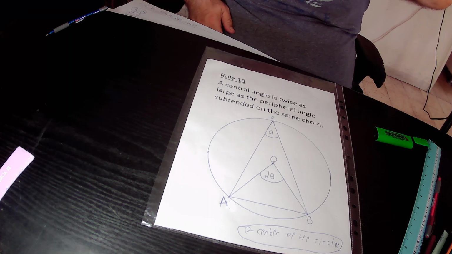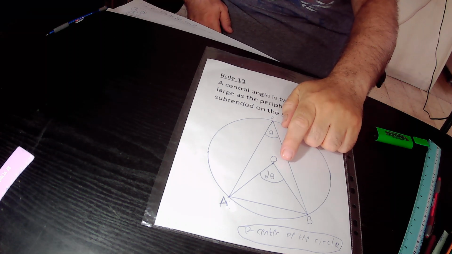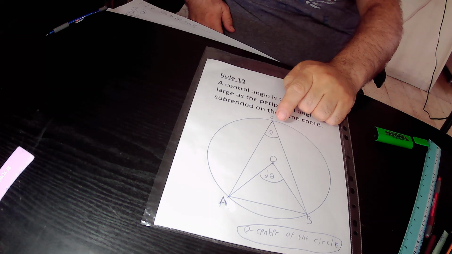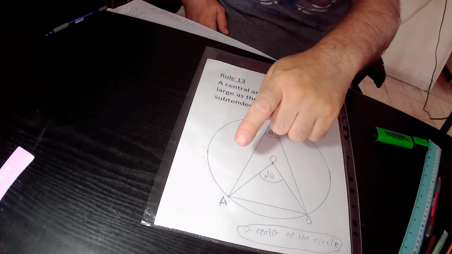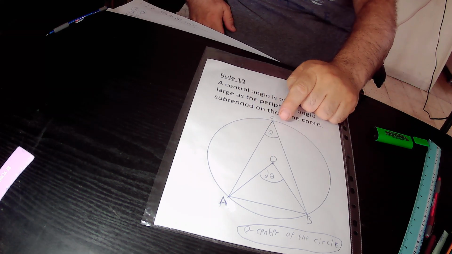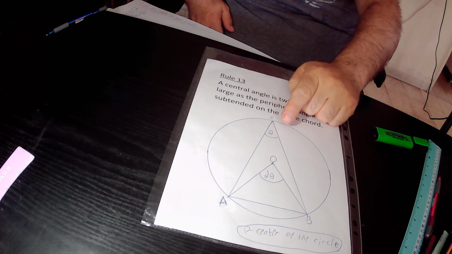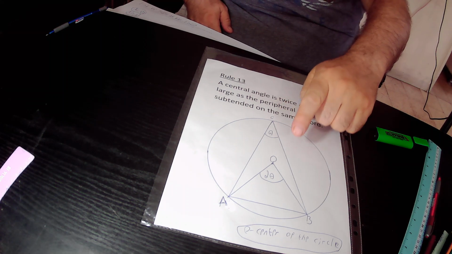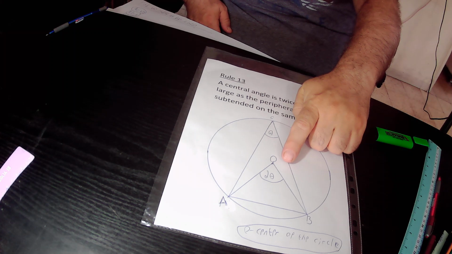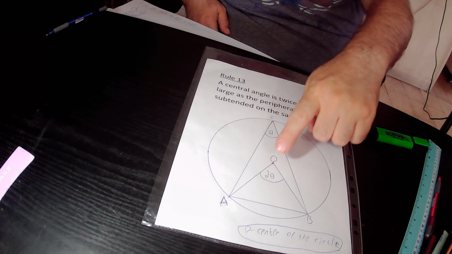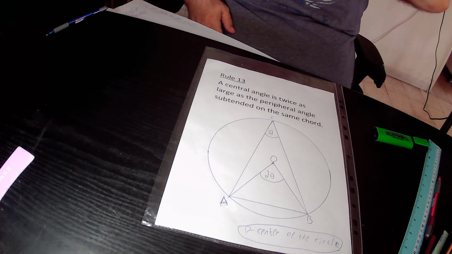Therefore the size of the center angle must be twice as large as the size of the peripheral angle that is subtended on the same chord called AB. We know that the size of this peripheral angle ACB is equal to theta, and therefore the size of the center angle AOB that is subtended on the same chord called AB must be equal to 2 theta.